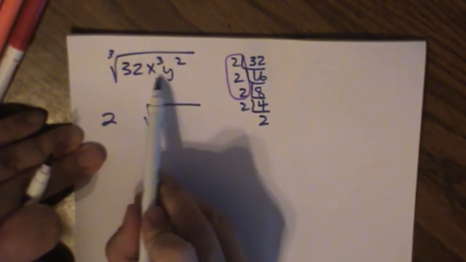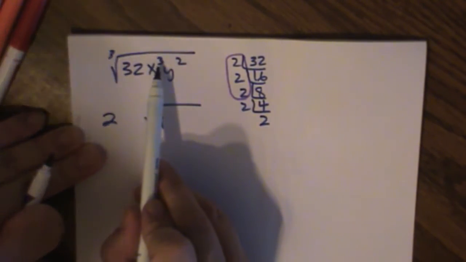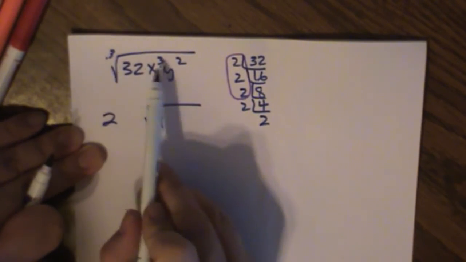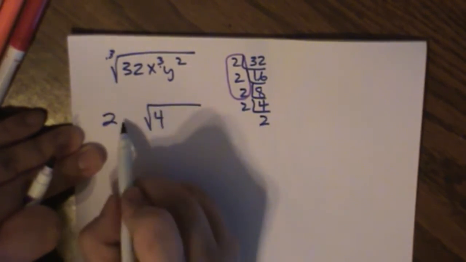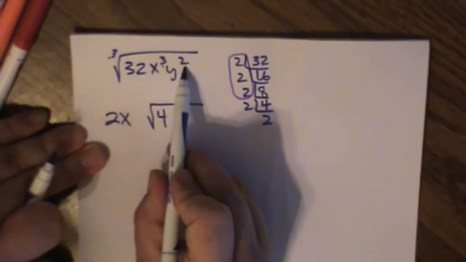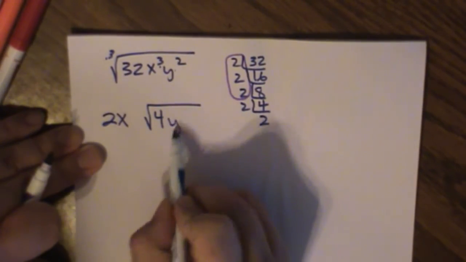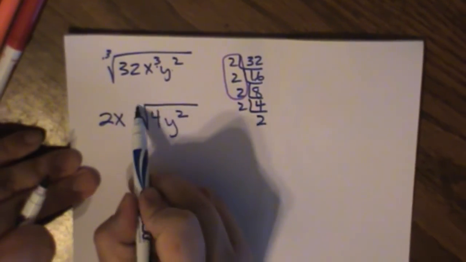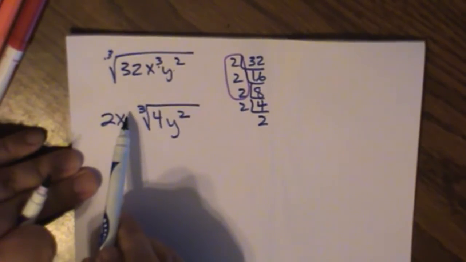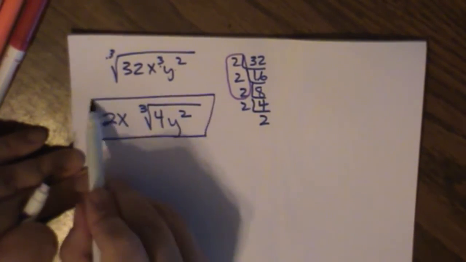Now, since we're dealing with our variables, we can take our exponents divided by our roots. So 3 divided by 3 is 1, so 1 x will come out. But we don't have enough y's to come out because we need 3 of them, and we only have 2. So these 2 have to stay inside. And always remember, I almost forgot, we need to keep our index with it. And that would be our answer.